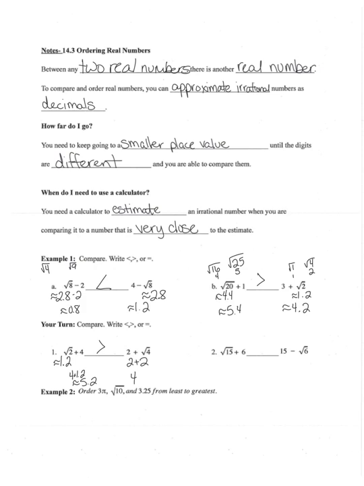Now for number 2, we've got the square root of 15 plus 6. 15 is not a perfect square, so I'm going to estimate. In my list of perfect squares, 15 falls between 9 and 16. The square root of 9 is 3, and the square root of 16 is 4. 15 is much closer to 16 than it is to 9, so I know that my decimal approximate is real close to 4. So I'm going to say about 3.9 plus the 6 is about 9.9.